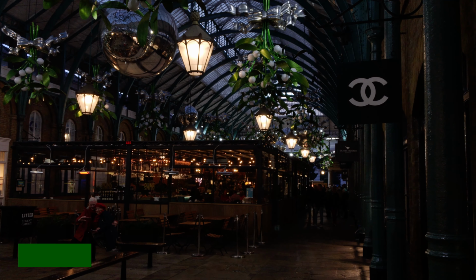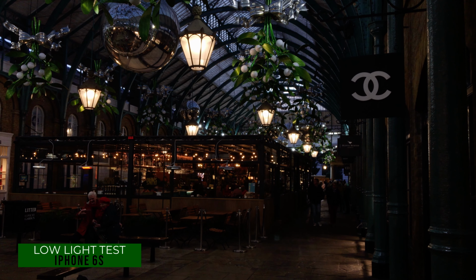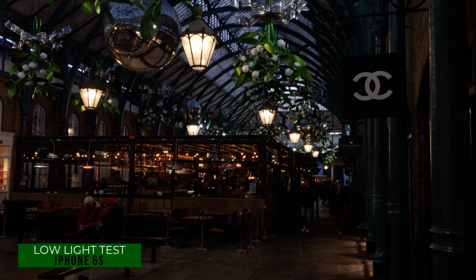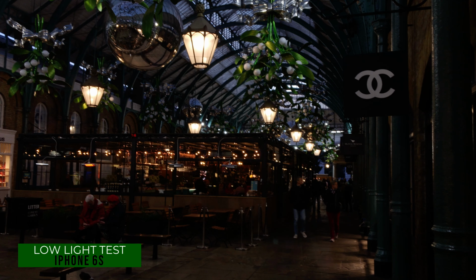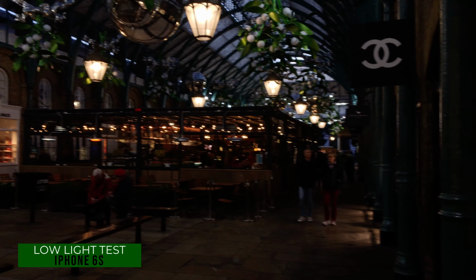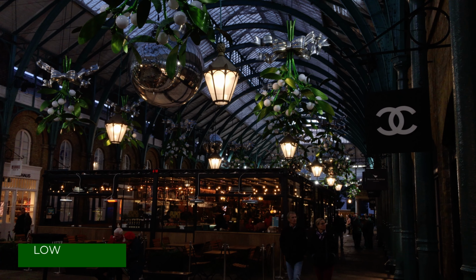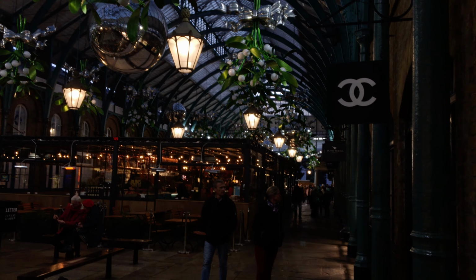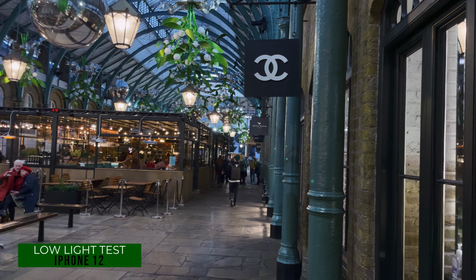Now in this area, the lights are quite far away. With the iPhone 6s, if the lights are quite far from the lens, it really struggles to pick that light up. And you can see, even when you're moving around, no matter where you're looking, it's not improving at all, no matter what you do. Now with the iPhone 12, this is completely lit up.